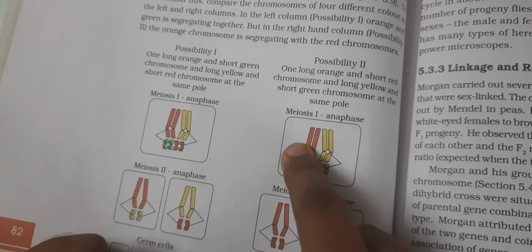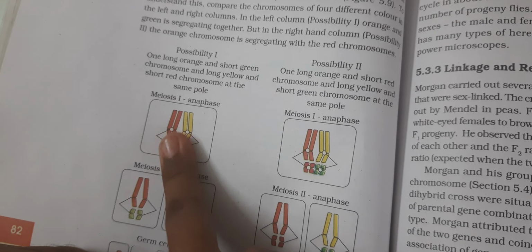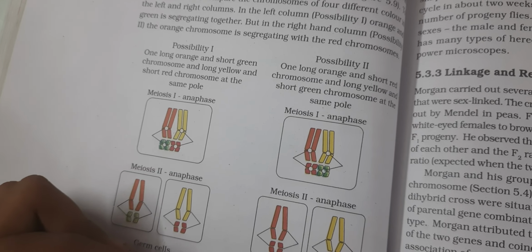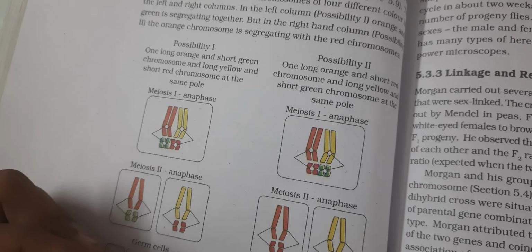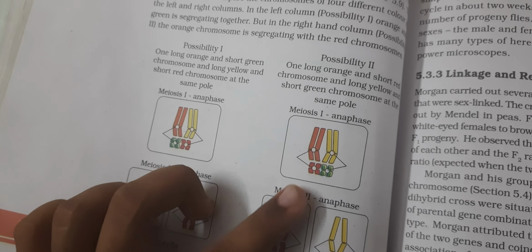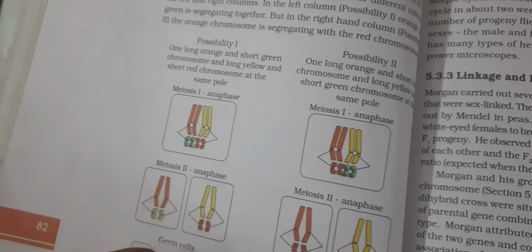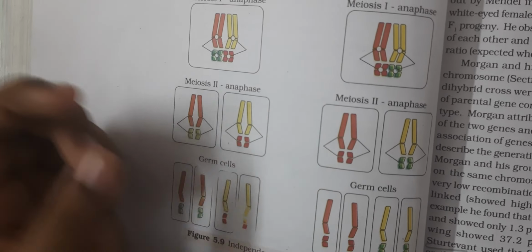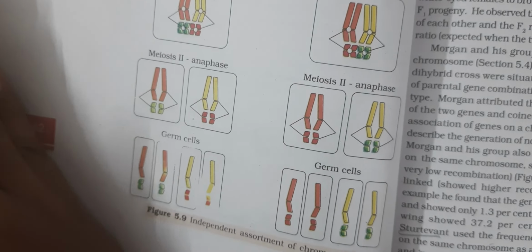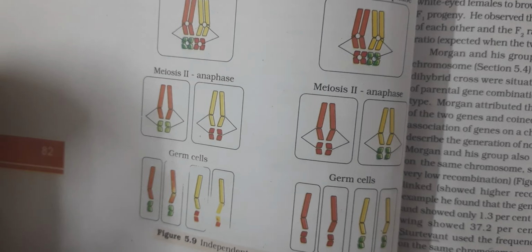So this is how we obtain different germ cells. This can be observed, and I hope it is very clear in the mind.